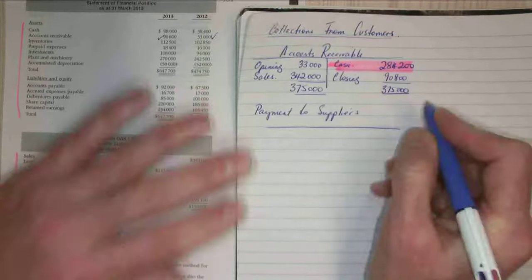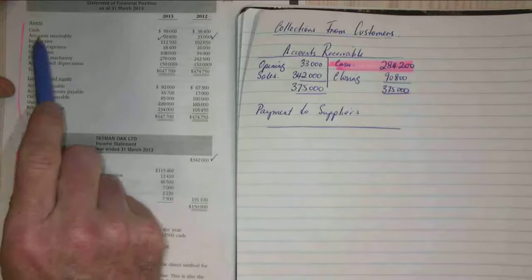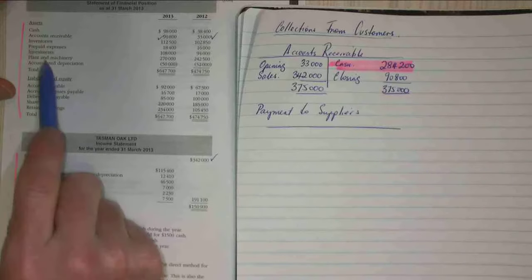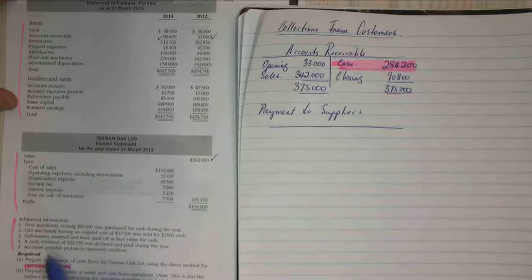Now let's have a quick look here. I've got accounts receivable, I've got inventory, so my accounts payable will obviously relate to my inventories. Does it tell me that somewhere? Yeah, accounts payable pertains to inventory creditors.